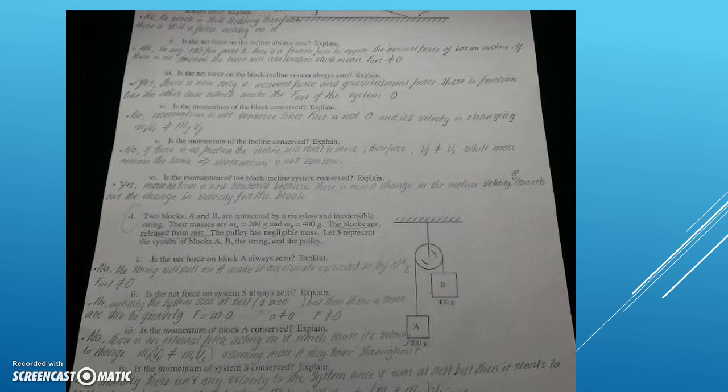Part B. Is the net force on block A always zero? No, the string will pull on block A, which makes it accelerate upwards. So by Newton's second law, the F net is different from zero. Is the net force on system S always zero? No, initially the system was at rest with zero acceleration, but then there is some acceleration due to gravity. F equals ma, so if the acceleration is not zero, then the net force is not zero.